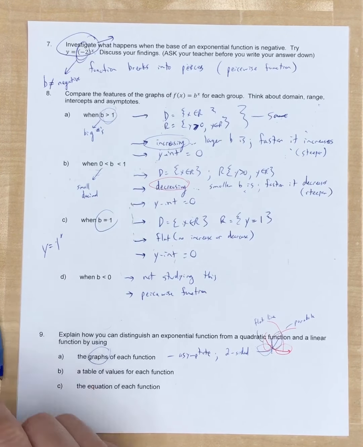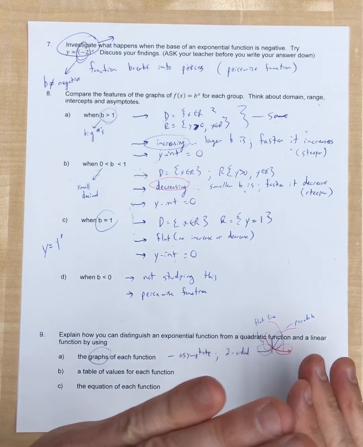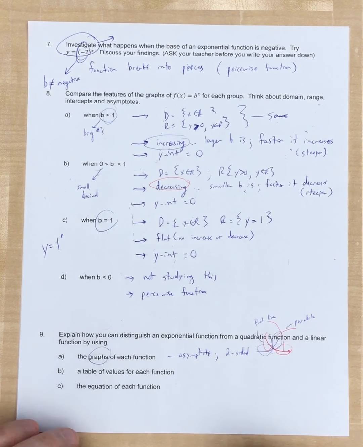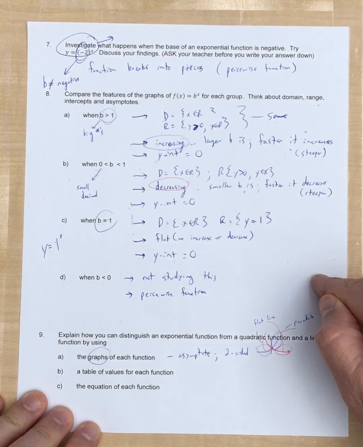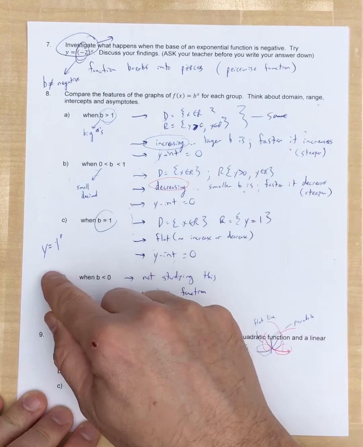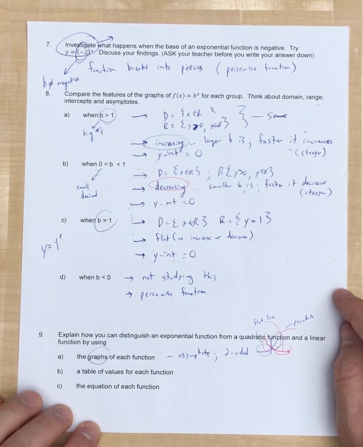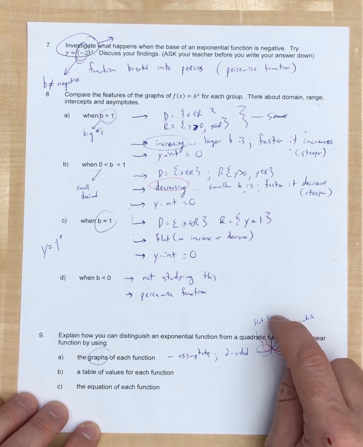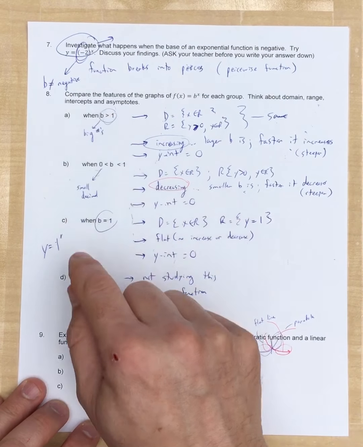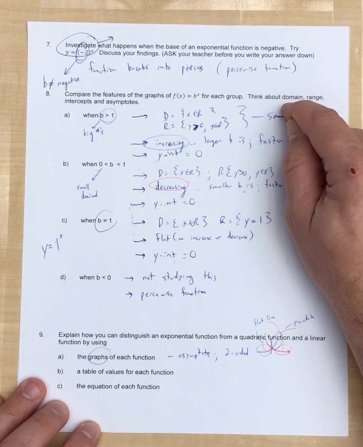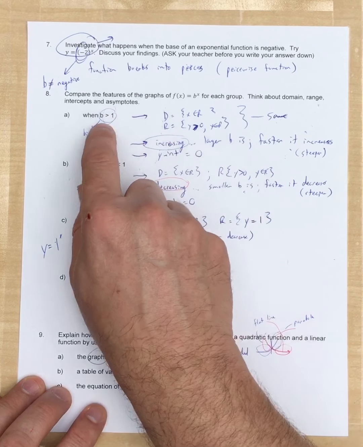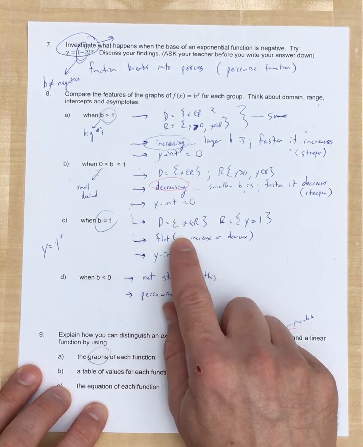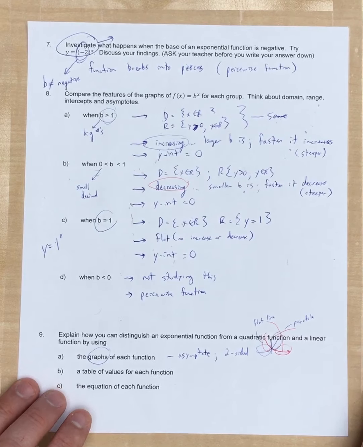So it's got a look where it starts low and goes off high, or it starts high and goes down low. So it increases quickly or decreases quickly. But it's always consistently increasing, starting low, going high, and never stopping and turning around. Or it's always consistently decreasing, starting high and going down and continuing to get smaller and approaching zero.